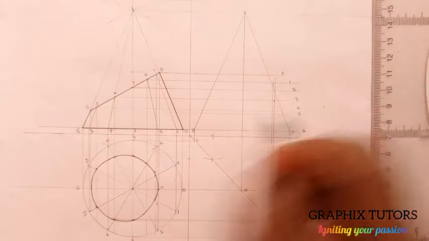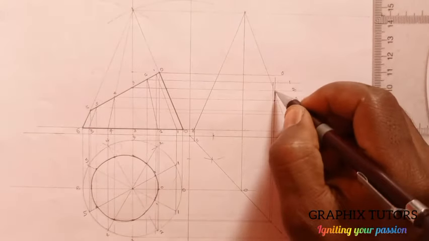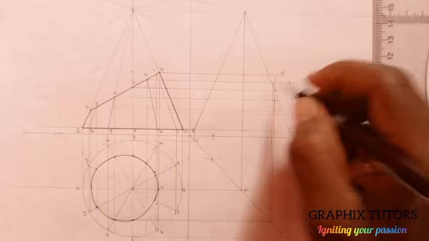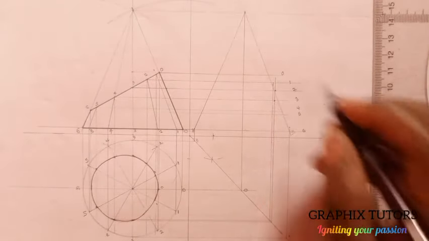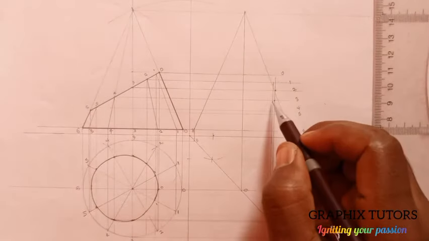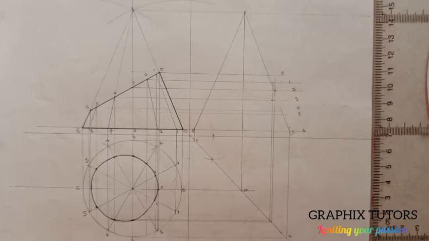Right? If you project it, this is what? 3. This is where 3 meets 3. So 3 meets 3 here. Then 4 meets 4 here. So the first one is not. So we have 4 meets 4 here.